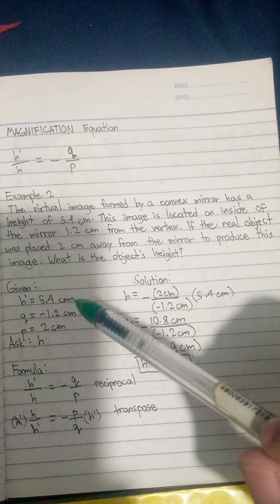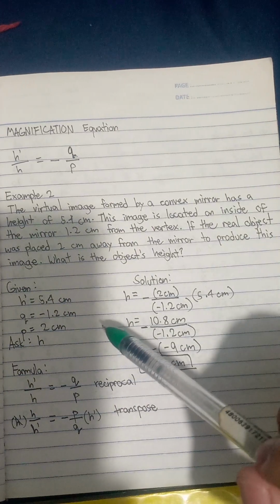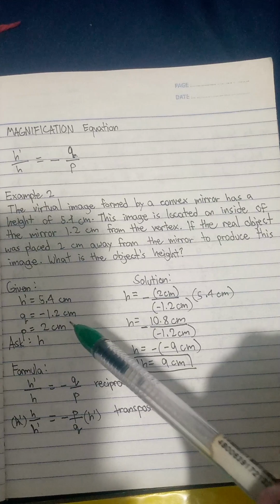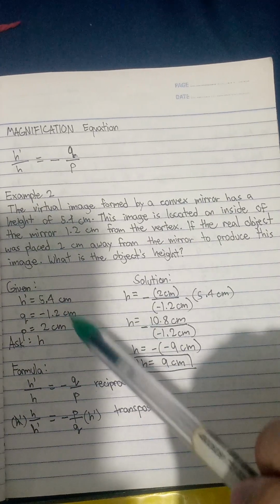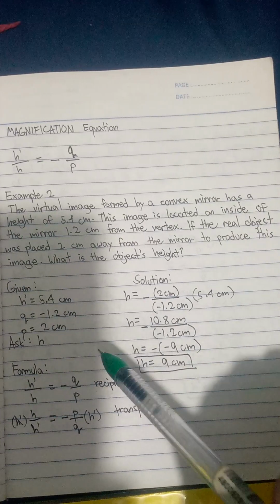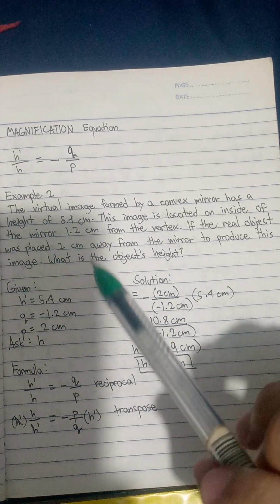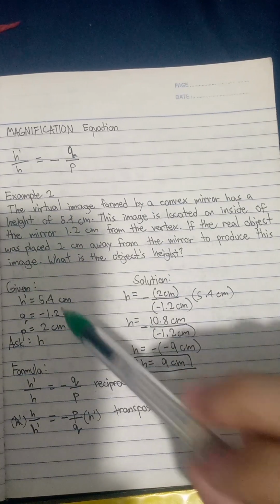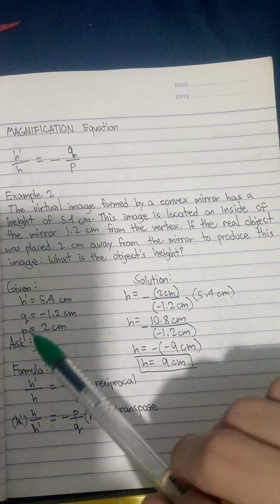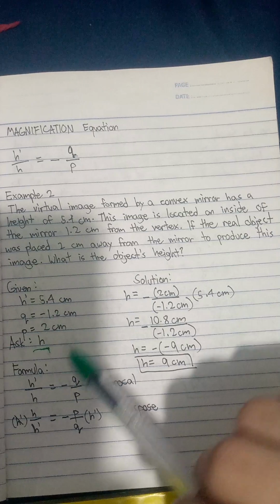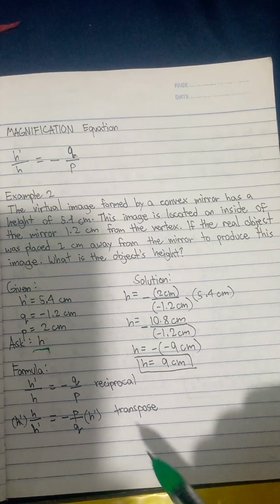The givens of the problem are h apostrophe, which is 5.4 centimeters, variable q, which is negative 1.2 centimeters, and variable p, which is 2 centimeters. What is asked? h, which is the height of the object. The problem asks for the height of the object, and the formula we're going to use is the magnification equation.